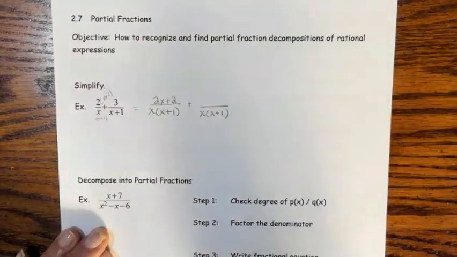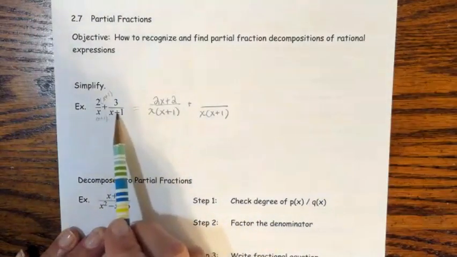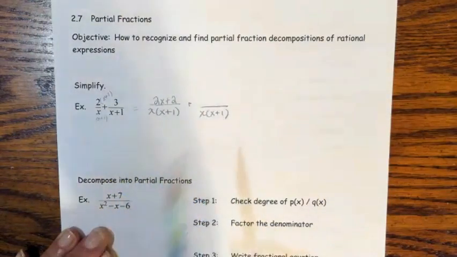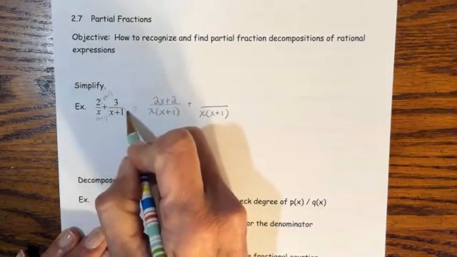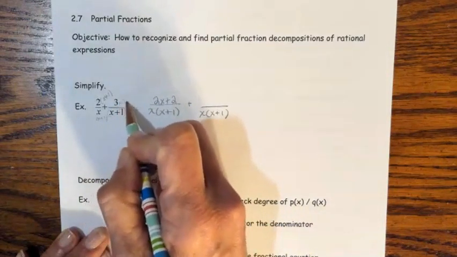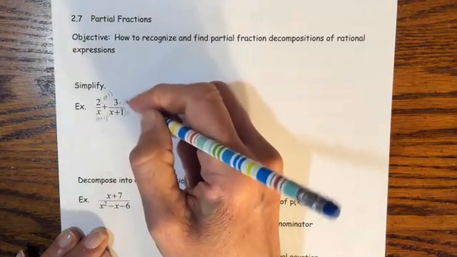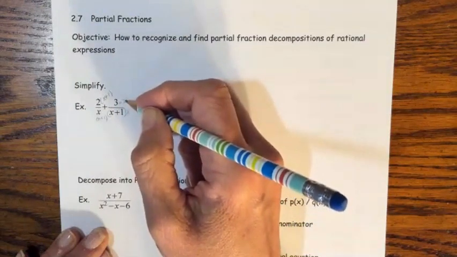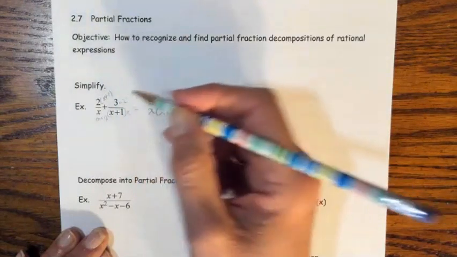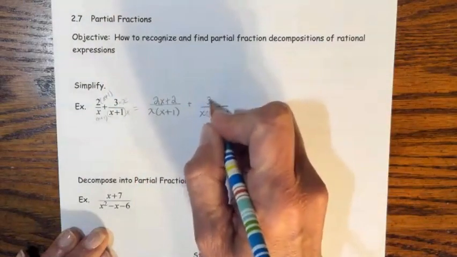And then I look at my denominator here, x plus 1, and it needs to be this. So I know I need to multiply the bottom by x, which means I need to multiply the numerator by x so that I keep that fraction equal. So really I'm multiplying by x over x, which is 1. So 3 times x is 3x.